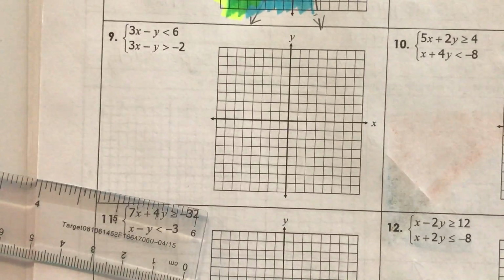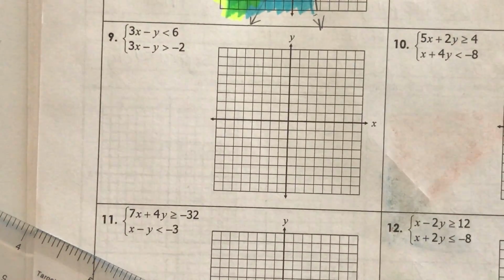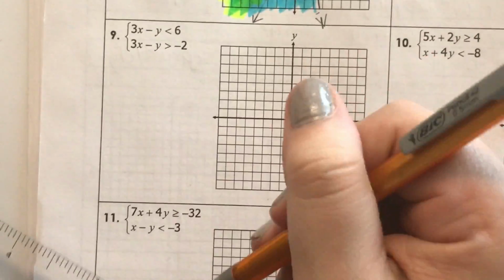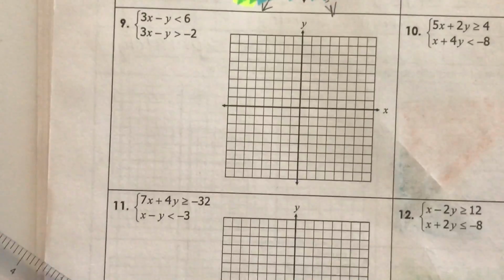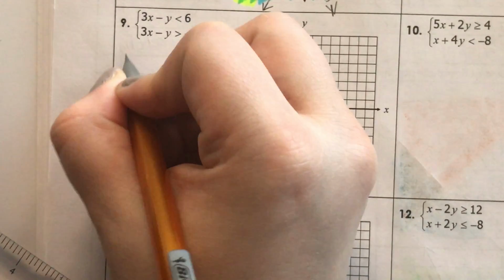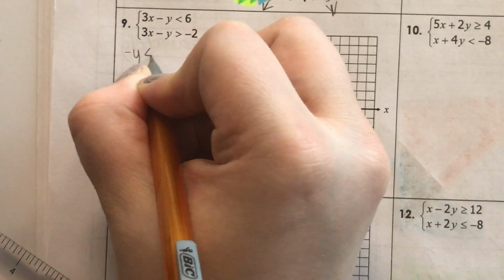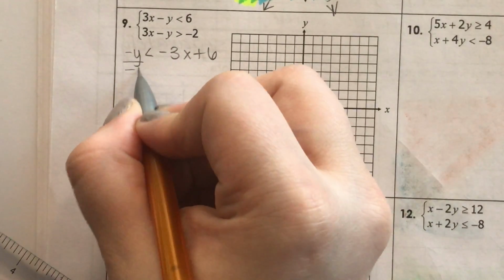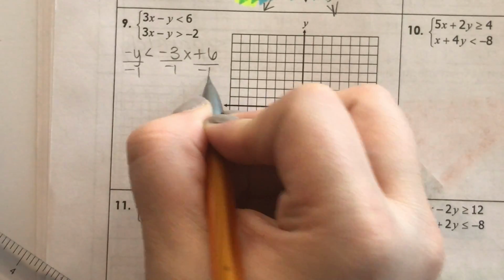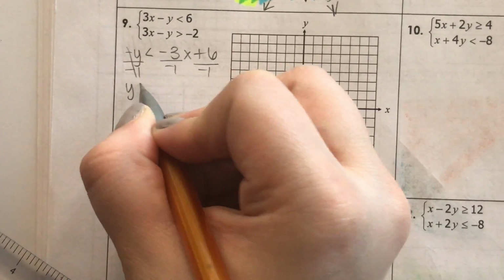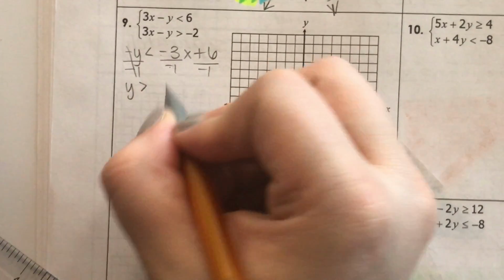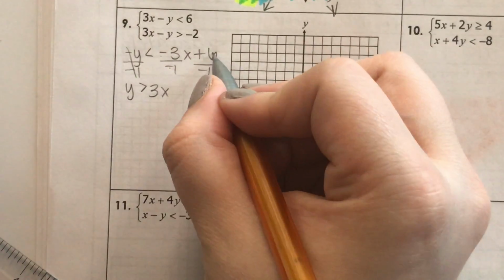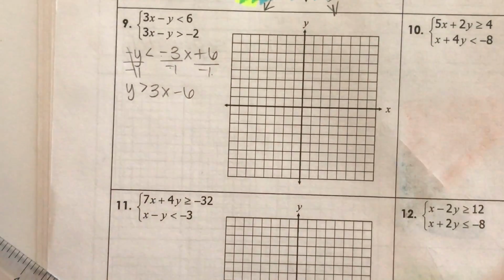All right, number 9. This is the second to last one. We'll do 9, 11, and then we'll do the application in class. So this one we need to actually put in slope-intercept form. So I'm going to subtract 3x, then divide by a negative, which means I'm going to flip the sign. Negative divided by negative is a positive. Positive divided by a negative is a negative.